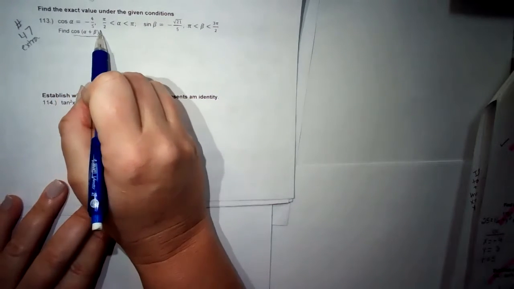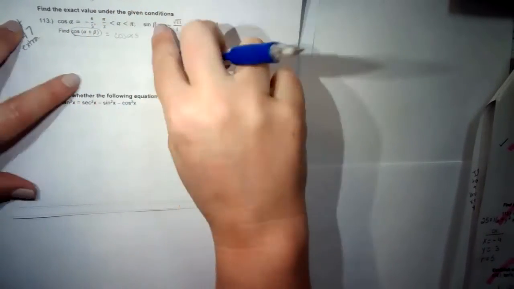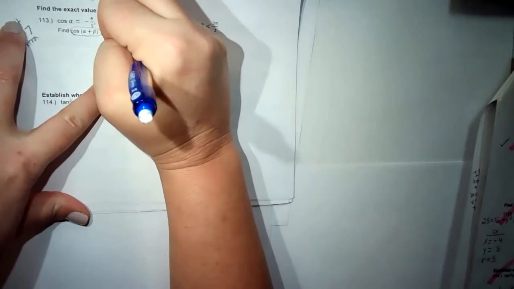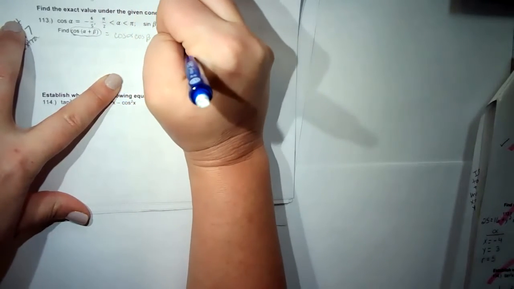Okay. Notice what it wants. It wants cosine alpha plus beta. That I already gave you, which is going to be cosine alpha times cosine beta, minus sine alpha, sine beta. Okay, so you need 4 things. You need cosine alpha and sine alpha, and you need cosine beta and sine beta, right? Not in that order, but that's what you're going to need to plug in here. And they're going to be little fractions and you're going to multiply them by each other.